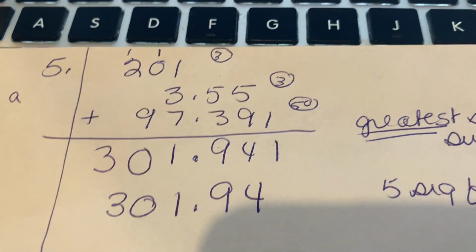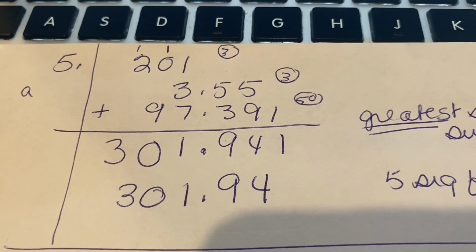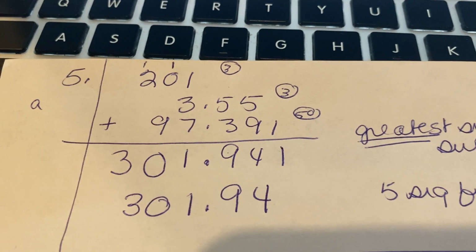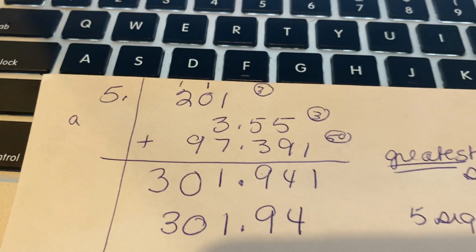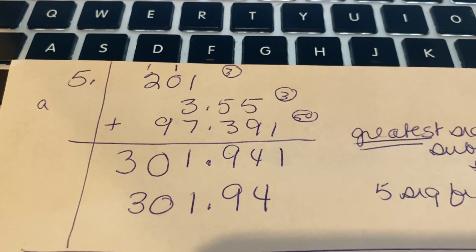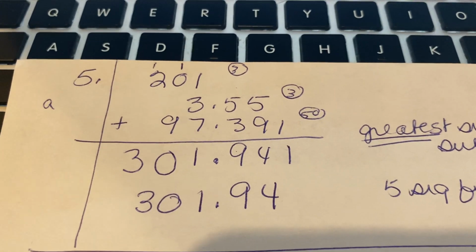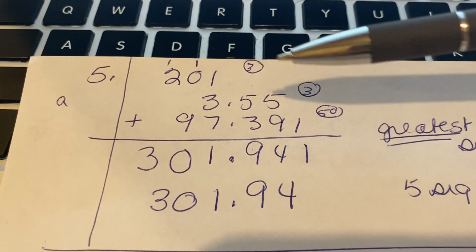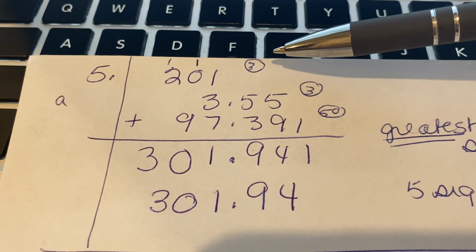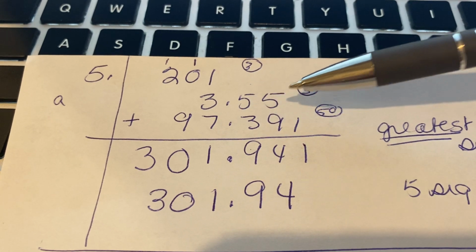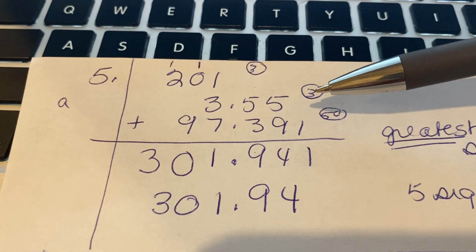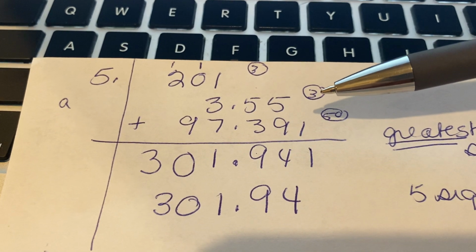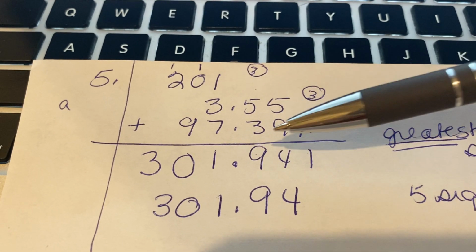Here we're going into how we add and subtract sig figs, okay? So here, if we're doing this, we have 201, 3 sig figs. We have 3.55, 3 sig figs. And we have 97.39, 1 sig fig. So we want 3 sig figs.